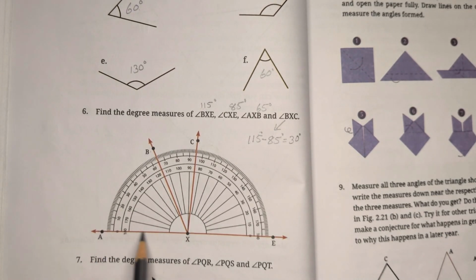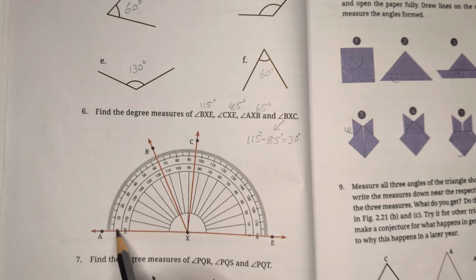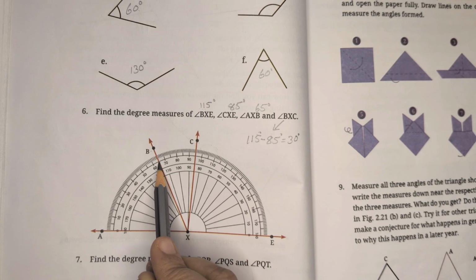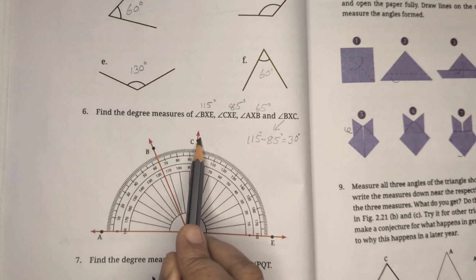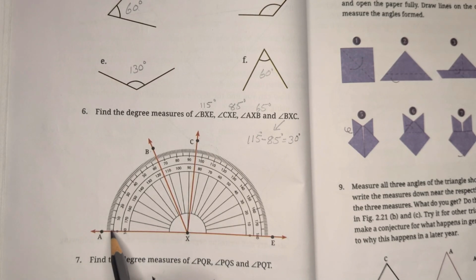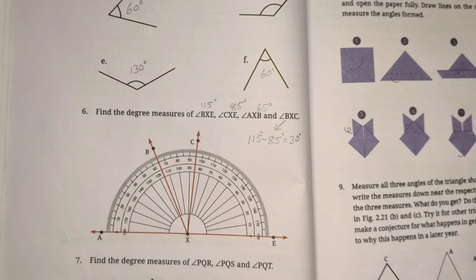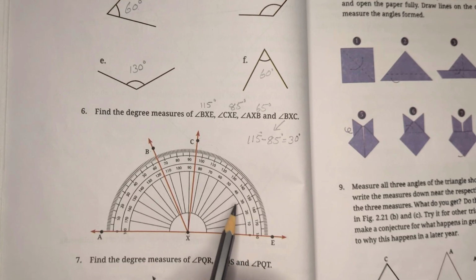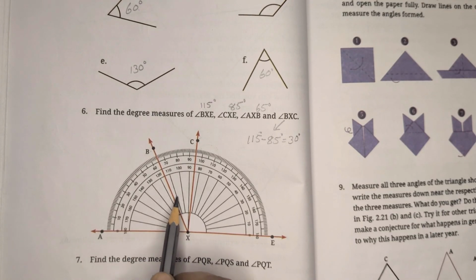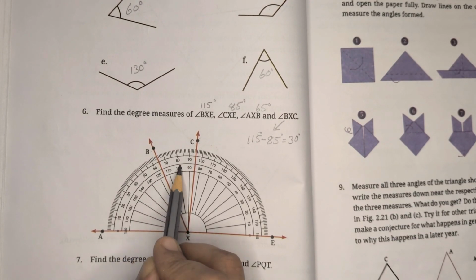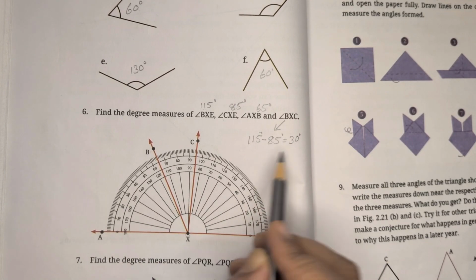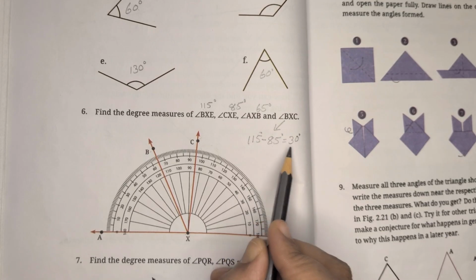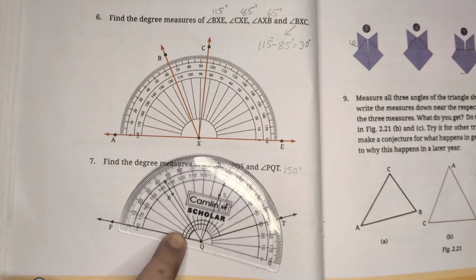AHB, from the other side. On this scale we have to consider the outer one, 0, 10, 20, after 60, here 65. BHC means this much. From here till here that is 115, minus this part, 85. So this part is 30 degrees. 115 minus 85 is equal to 30.